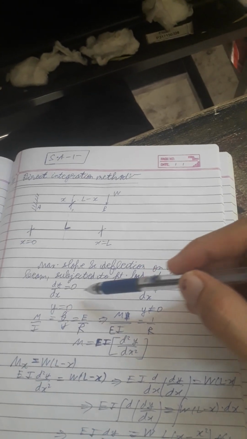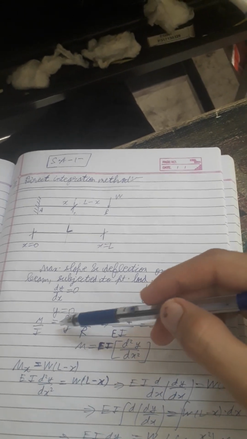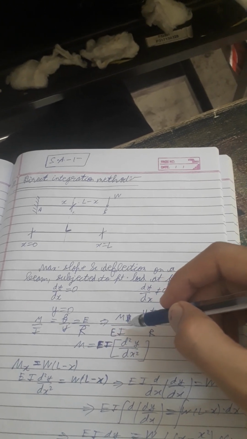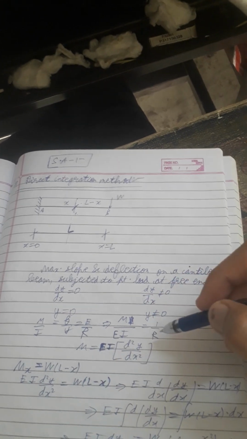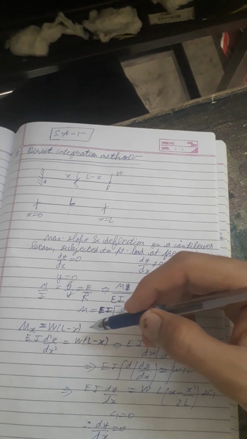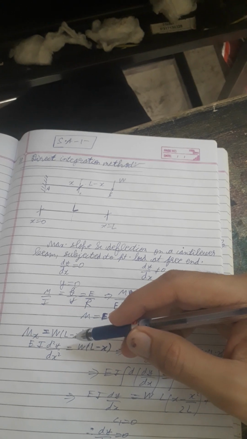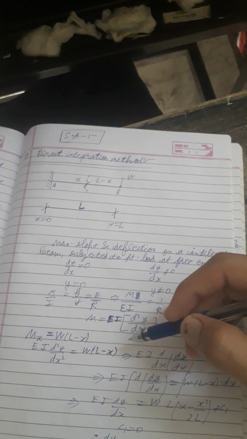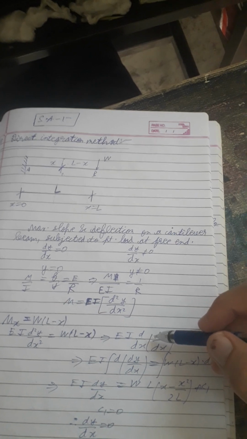dy/dx is equal to 0, dy/dx not equal to 0, y is equal to 0, y not equal to 0. M by I is equal to F by y is equal to E by R, which implies M by EI is equal to 1 by R. M is equal to EI into d square y over dx square. Mx is equal to W into L minus x, which implies EI d square y by dx square is equal to W into L minus x, which implies EI into d by dx of dy by dx is equal to W into L minus x.